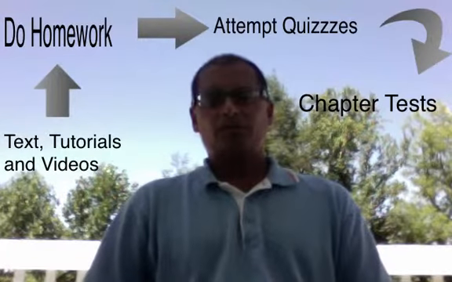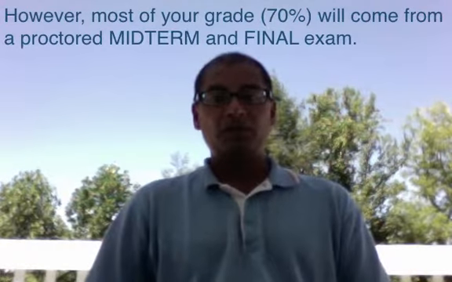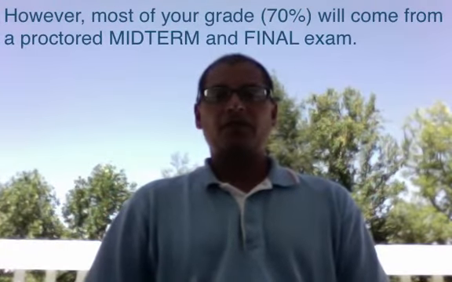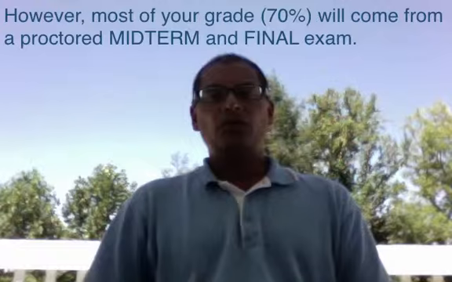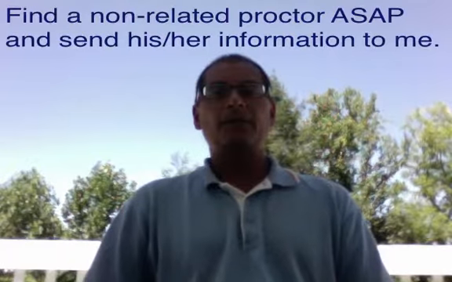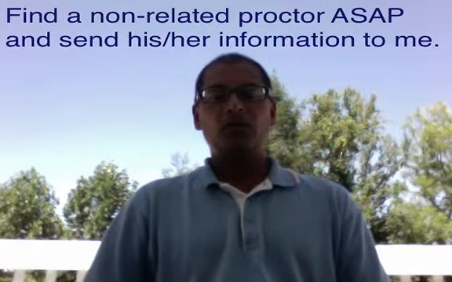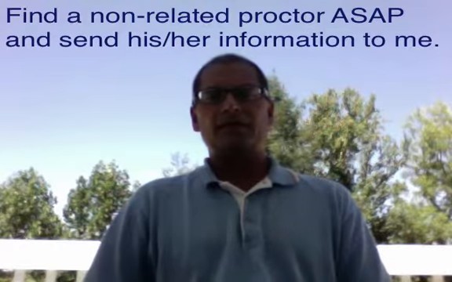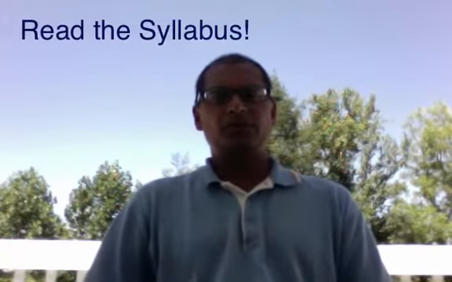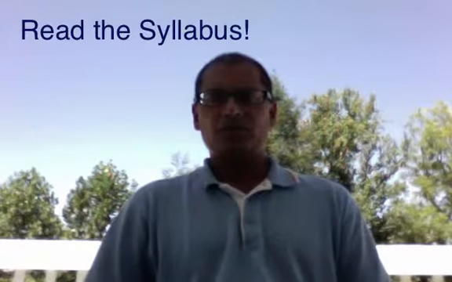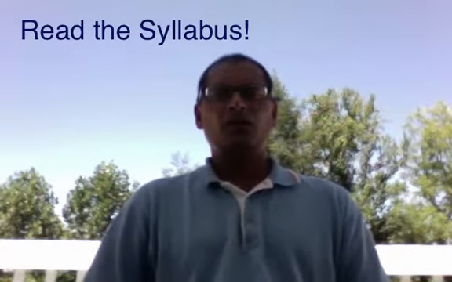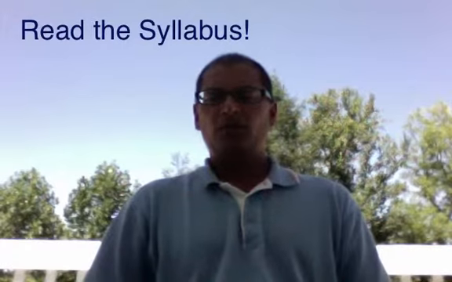None of those assignments are proctored, but the bulk of your grade will come from a proctored midterm and a proctored final exam. So, in addition, you want to find a proctor, someone who will proctor your midterm and your final. All of this information is explained on the syllabus, so you should download the syllabus and read it a few times so you understand what is expected of you in this course.